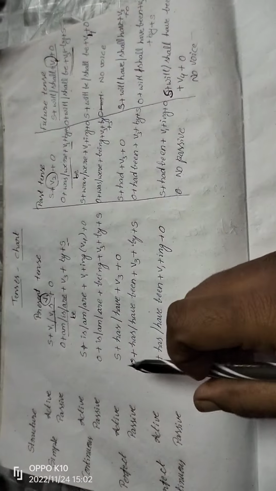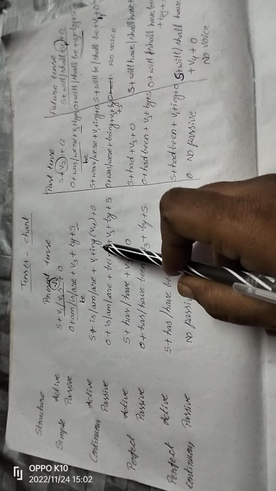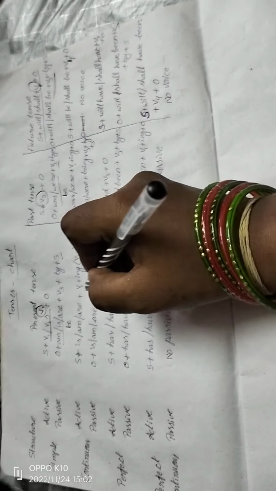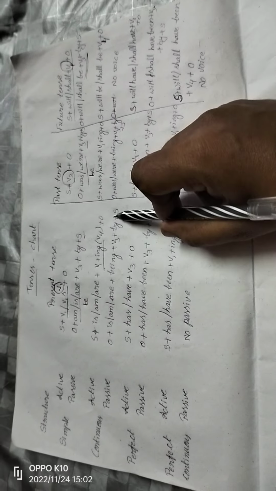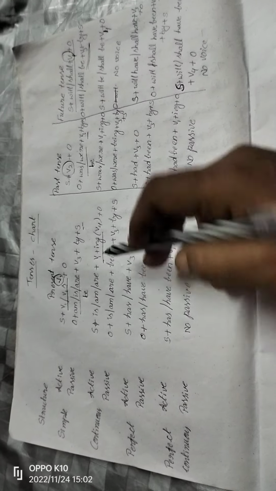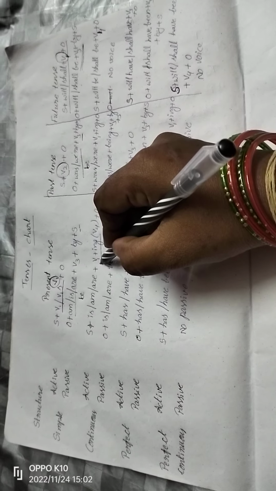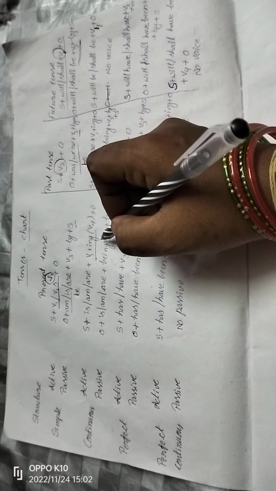Next, present continuous. Present continuous is also the same as simple present. Subject plus is, am or are plus V1 plus ing, which we can consider as V4 also, plus object. It can change into object plus is, am or are plus V1 plus ing.